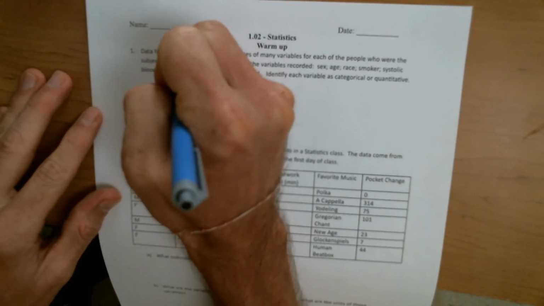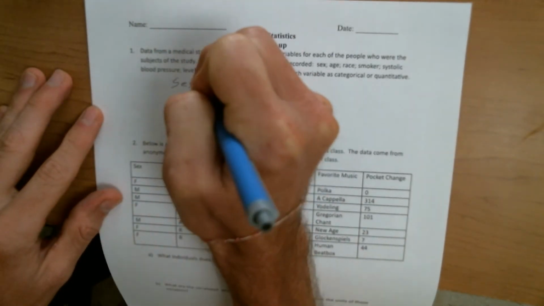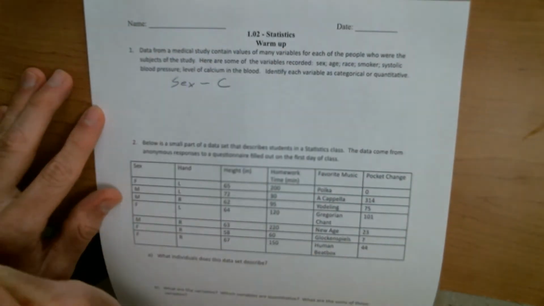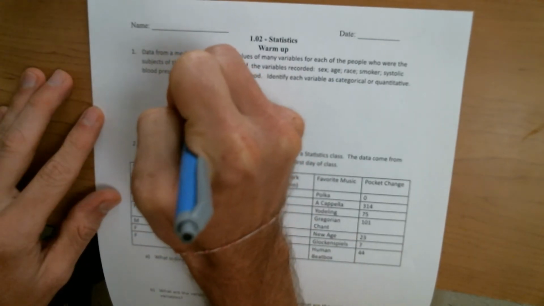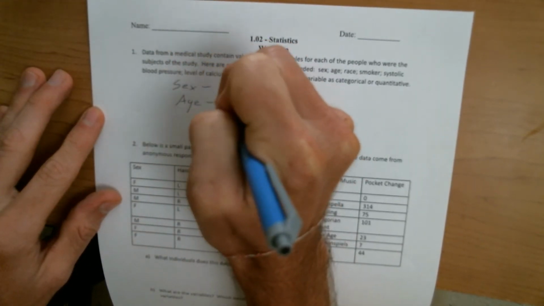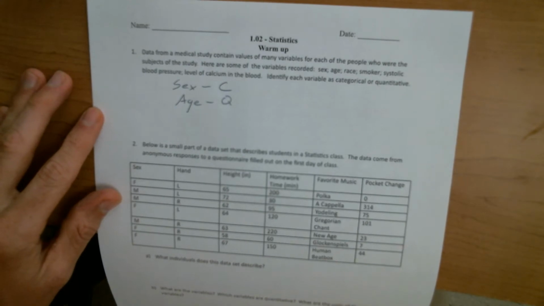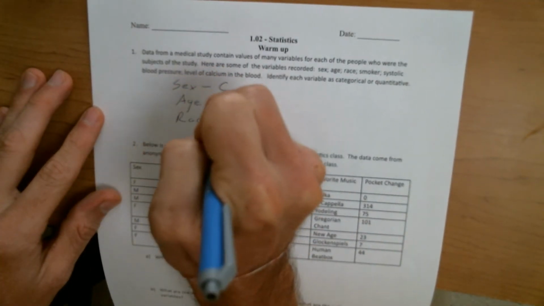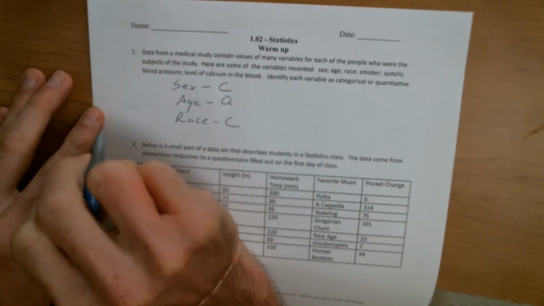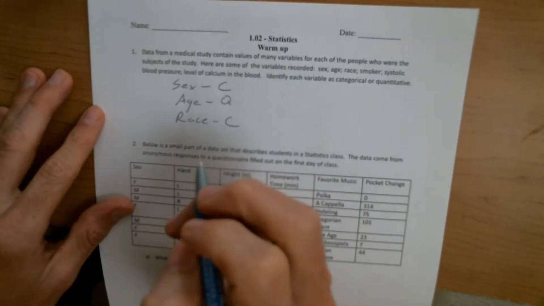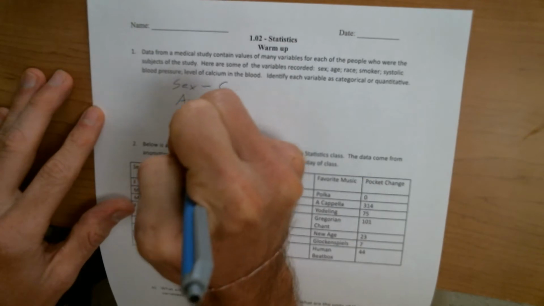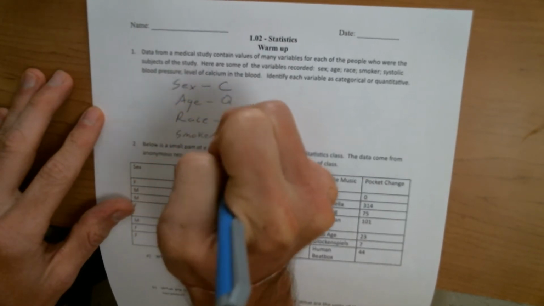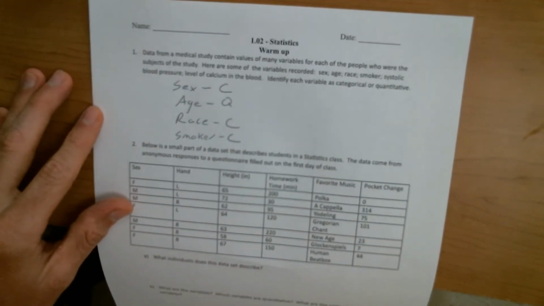average. So if we're just going down the list here, sex would be categorical. Age would be quantitative because average age makes sense. Race would be categorical. Whether or not you're a smoker is like a yes, no question, so that would also be categorical.